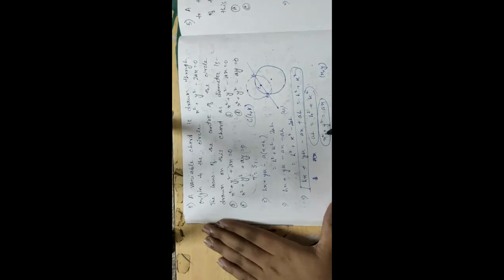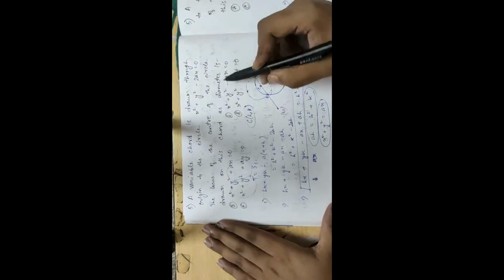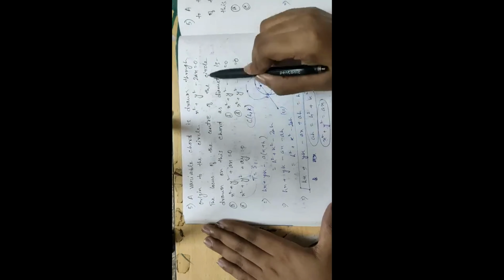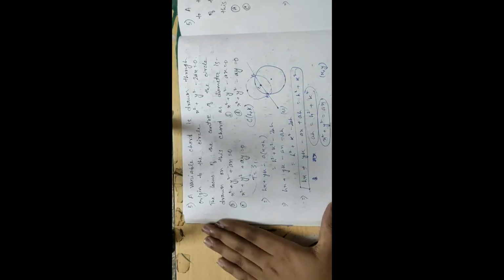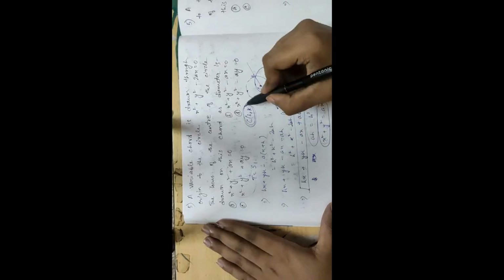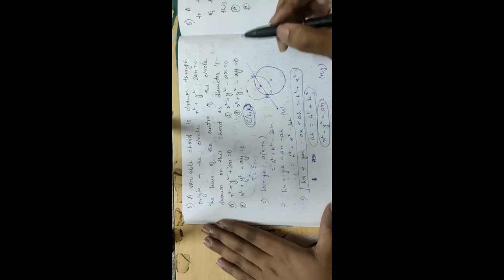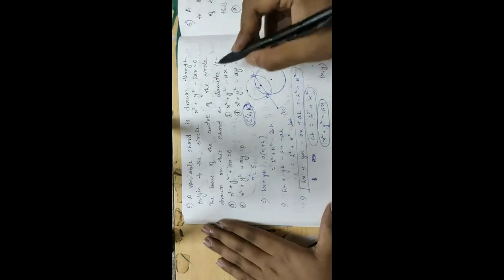So can you see that it is the equation of a circle? This locus is coming in the form of the equation of a circle. So this will be the locus of the center of the circle drawn on the chord as diameter. Finally I am substituting this value of H as x and K as y to get the locus. So option B will be the right answer.